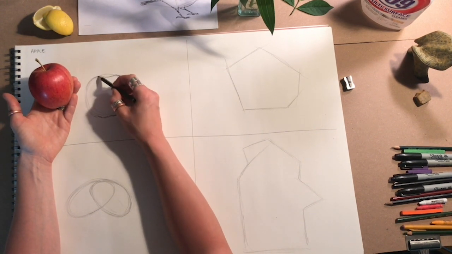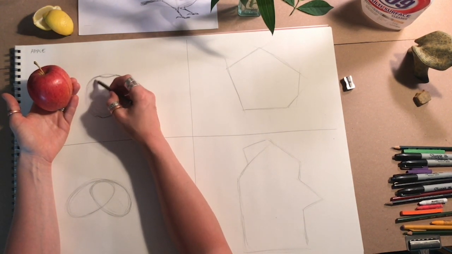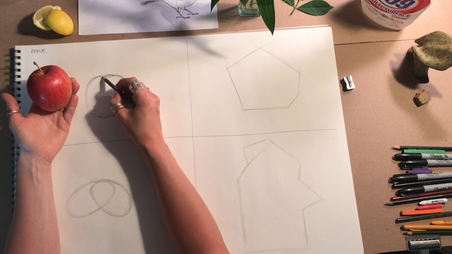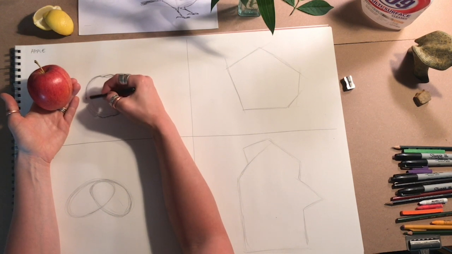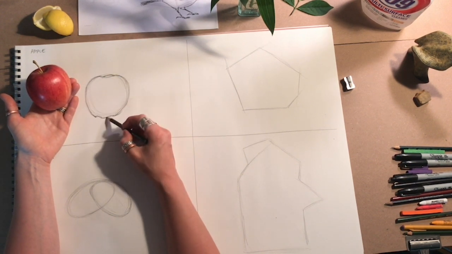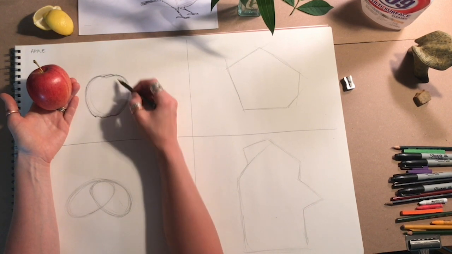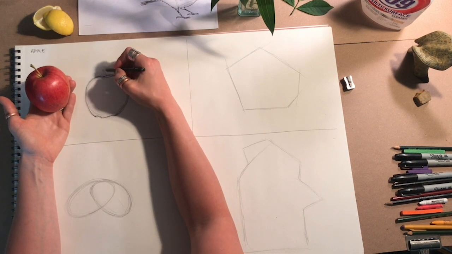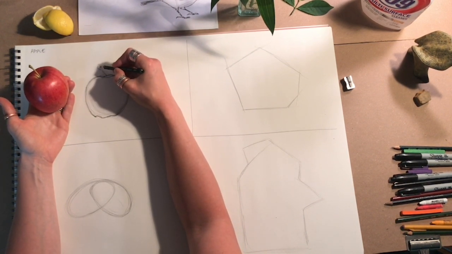And around the other side. And my apple happens to not be very symmetric at all. So it's a little lopsided here. So I'm just going to make note of that and make sure I don't draw it quite symmetrical. See how it's kind of leaning on one angle? And then I'm going to take a look at the angle of the stem here and go up outside of my original shape here.